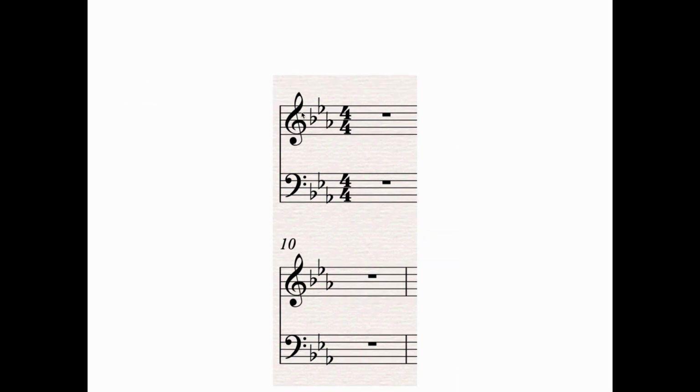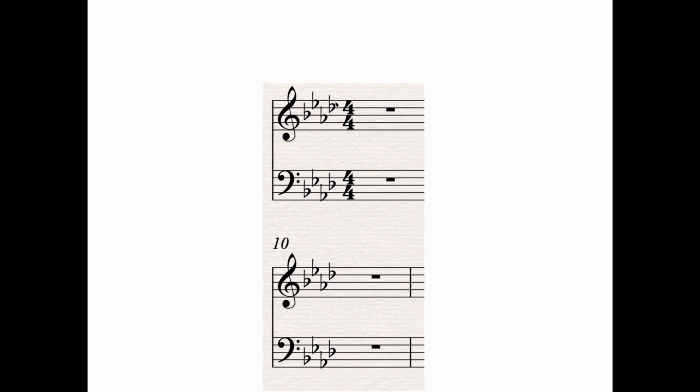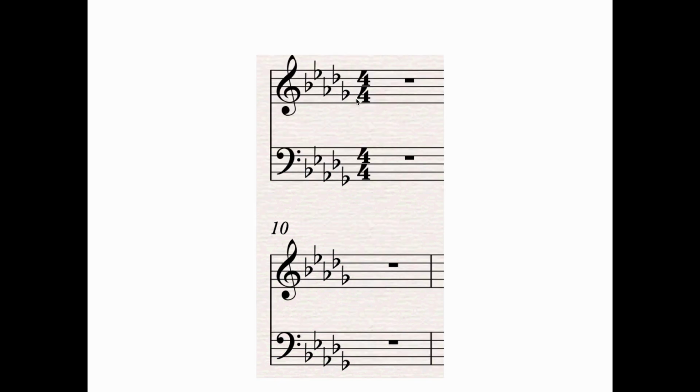Second last flat in this instance is on an E, key of E flat major. Second last, an A, key of A flat major. Second last is on the D, key of D flat major.